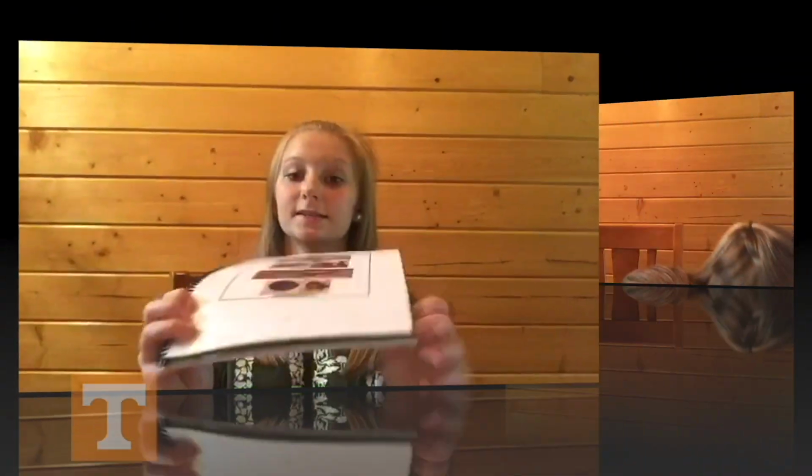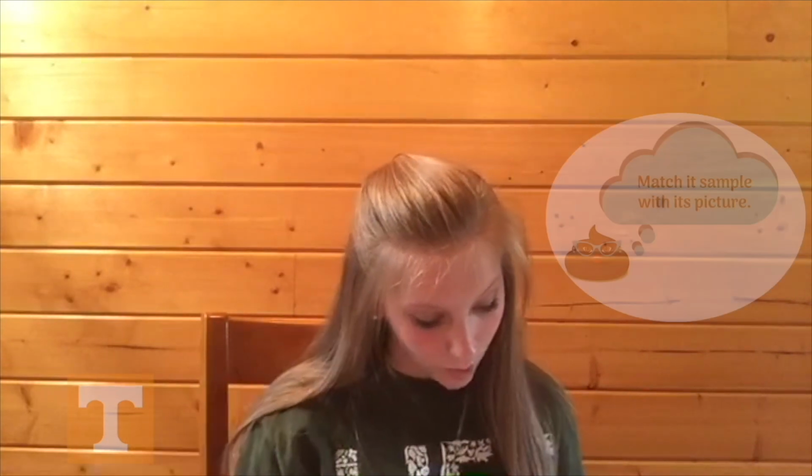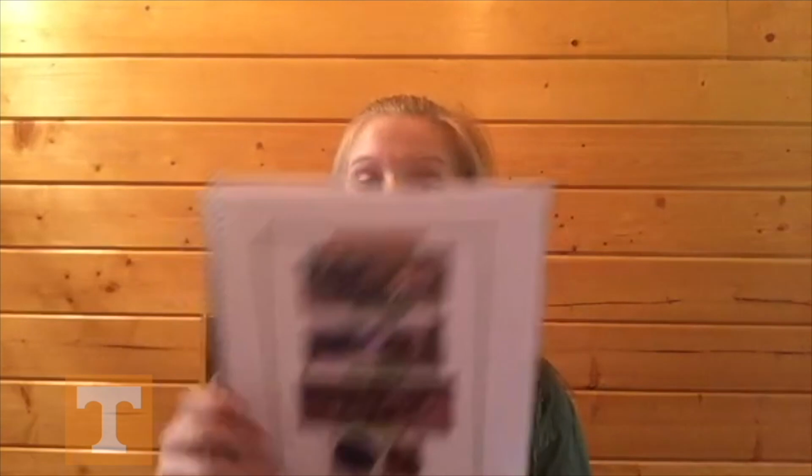So you're going to want to face them like this. Examine the scat, and match each sample with the picture that it looks like. I'm going to examine the poop on this one, and I'm going to try to match it with the animal that it looks like. So I'm not going to give you the answer, but you're going to continue that process until all of the samples are matched.